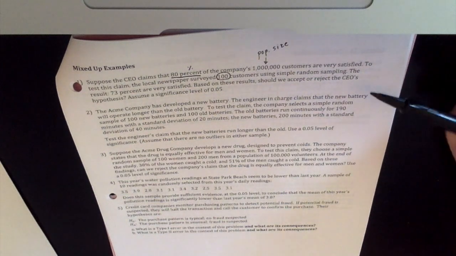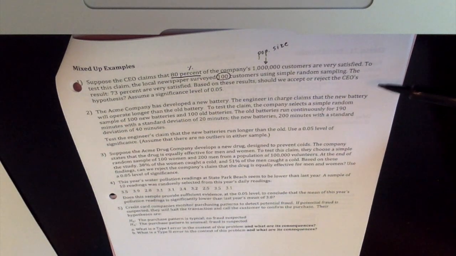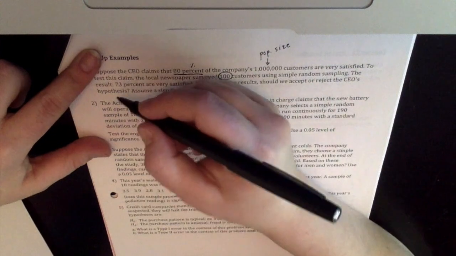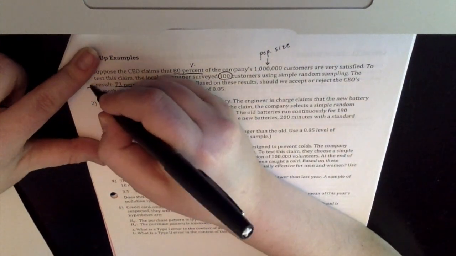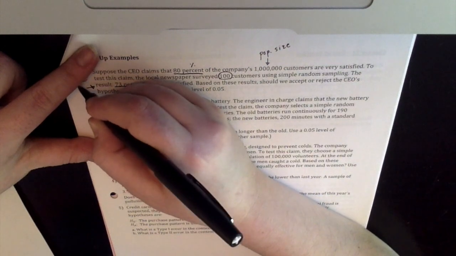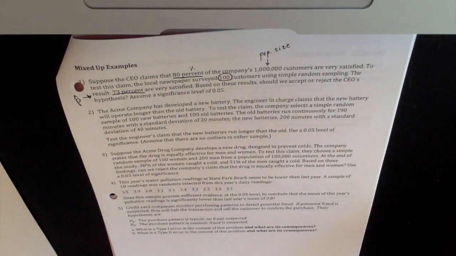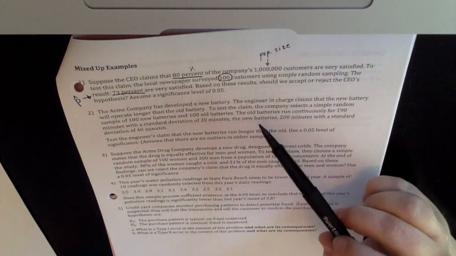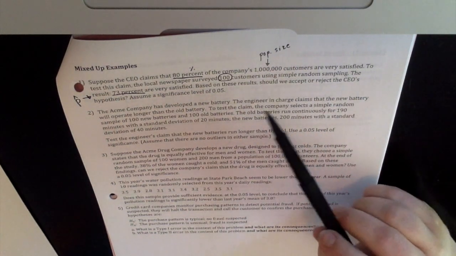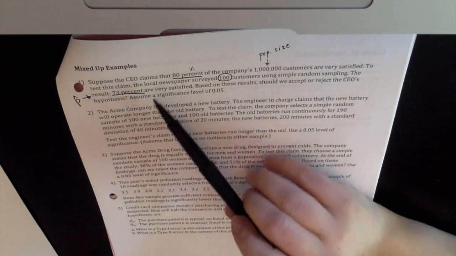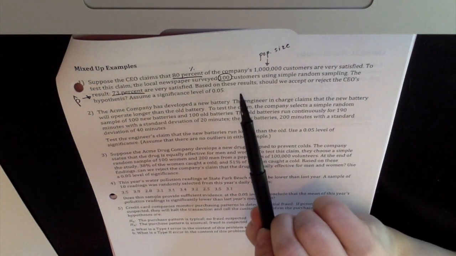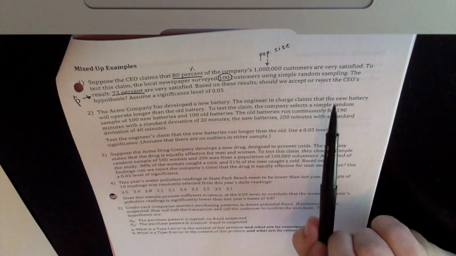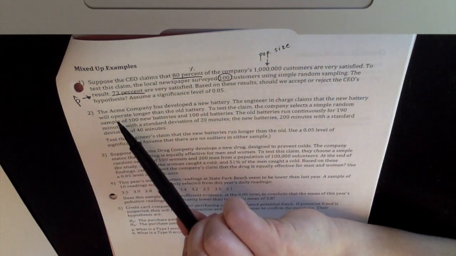Okay, now we keep reading. The result, 73% are very satisfied. So that's the result of this survey. In that part, they just gave us P hat, okay? And then it says, based on these results, should we accept or reject the CEO's hypothesis? So now we have to go back and read. It just says the CEO claims 80% are satisfied. And then it says, should we accept or reject the CEO's hypothesis?